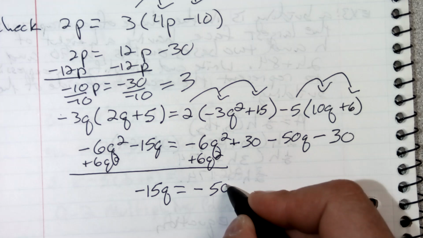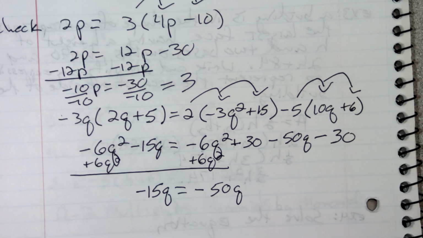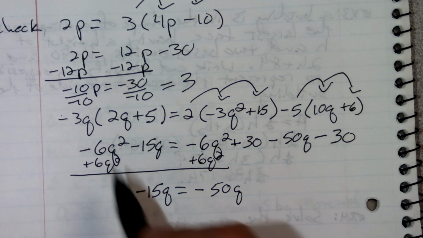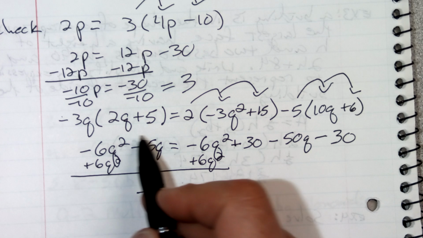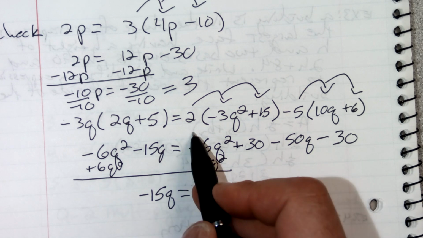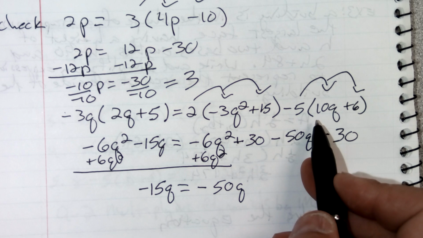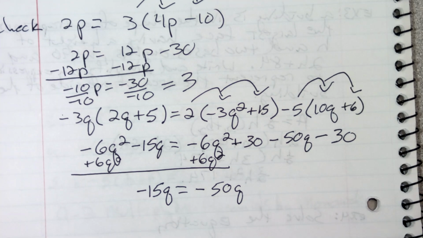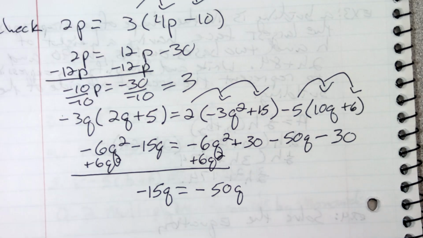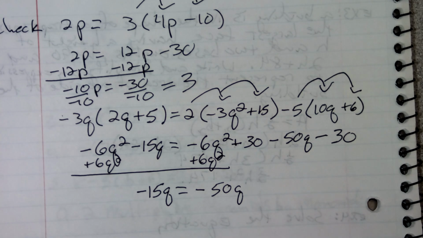Something seems weird here compared to what they got in the answer key. Negative 3q times 2q plus 5 equals 2 times negative 3q plus 15 minus 5 times 10q plus 6. Okay. All right, what do we do next? Okay, so add 50q.